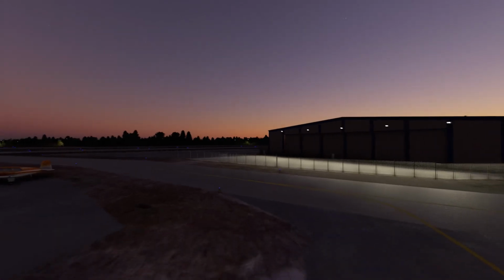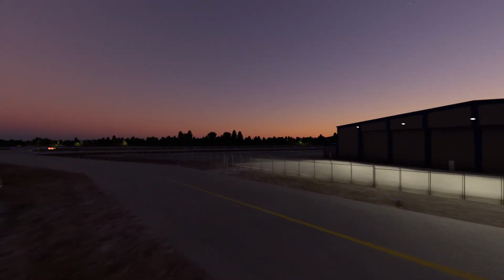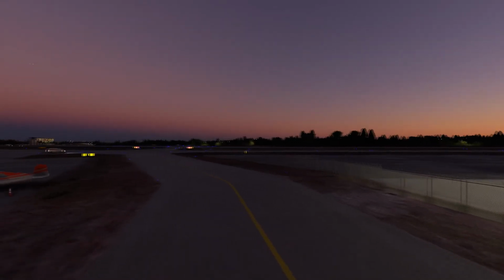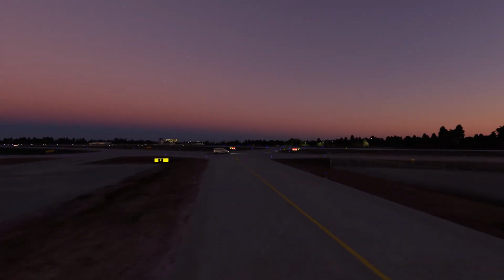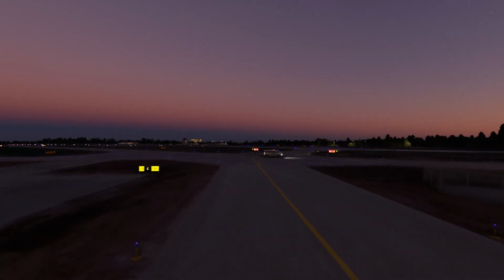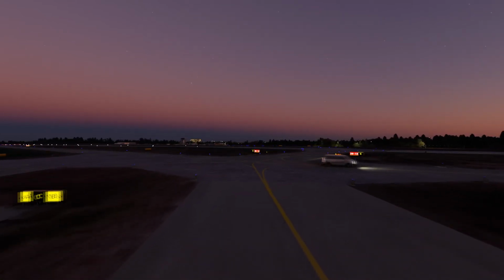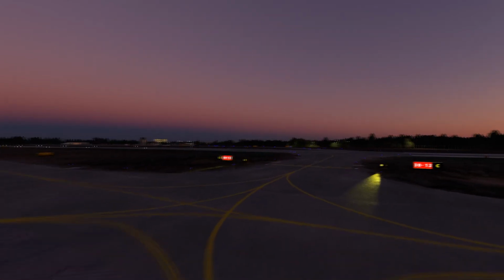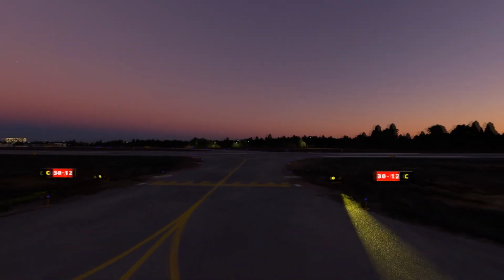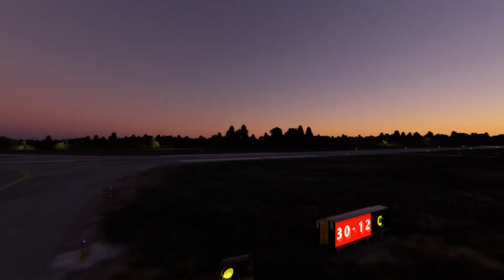I'm going to go around the front of this building and then go and have a look at the hangar while we're here. So here's the ground signage as it looks at dusk. Excellent, beautifully done, crisp and clear. There's the wigwags. And there you can see the signs themselves built into the concrete.